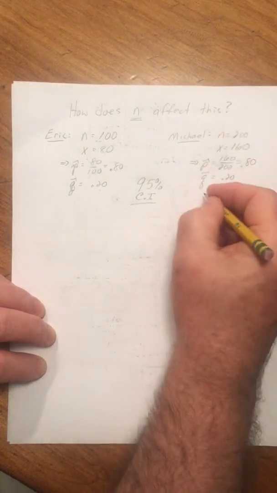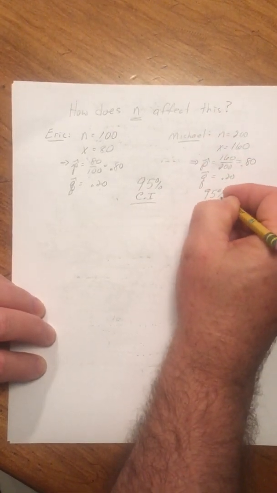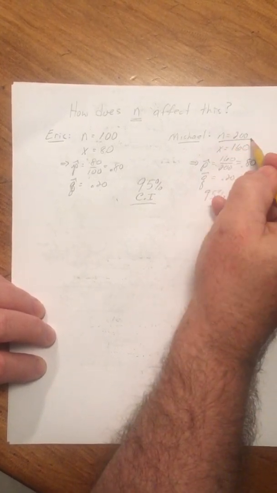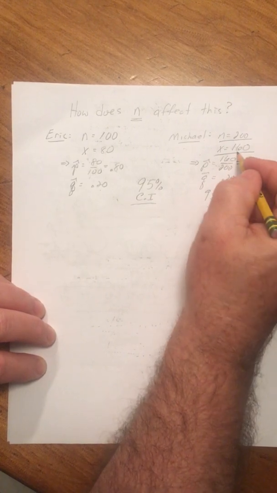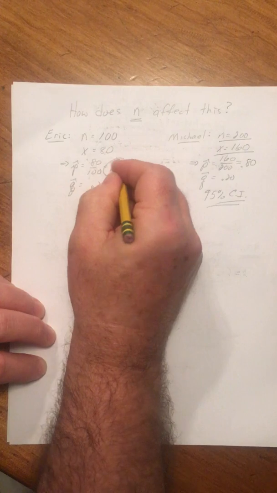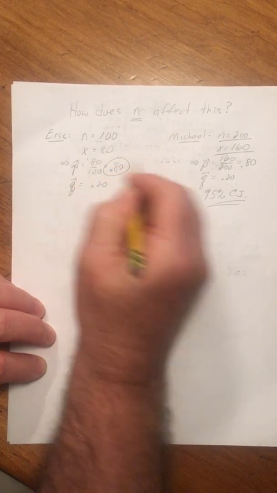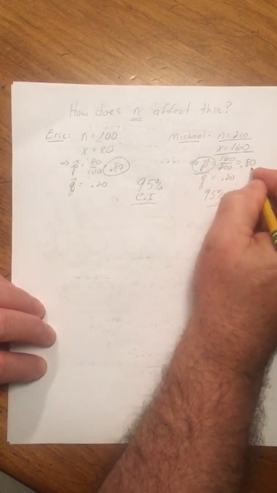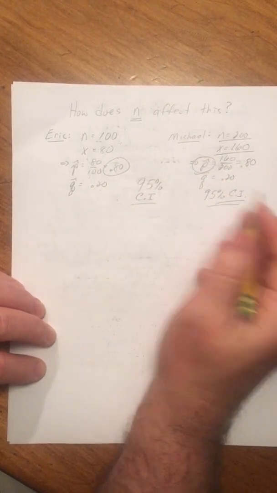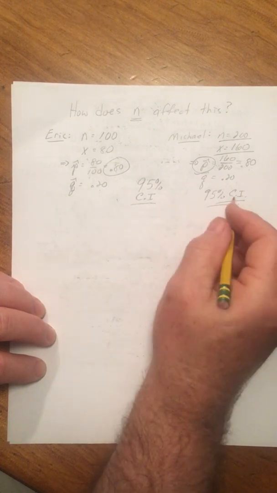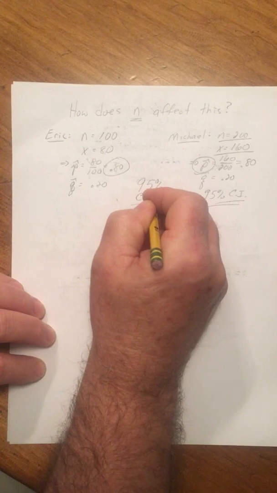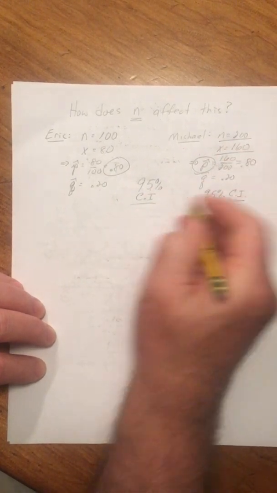Suppose Michael is also computing a 95% confidence interval, but Michael has a sample of size 200 and the number of successes is 160. So p hat for Eric is 0.80, 80%. P hat for Michael is 0.80, 80%. So the question is, how do the sizes of the confidence intervals compare? Now, Eric is doing a 95% confidence interval. Michael is doing a 95% confidence interval.